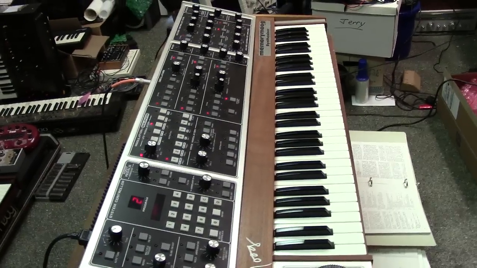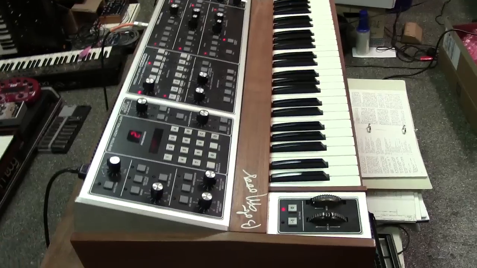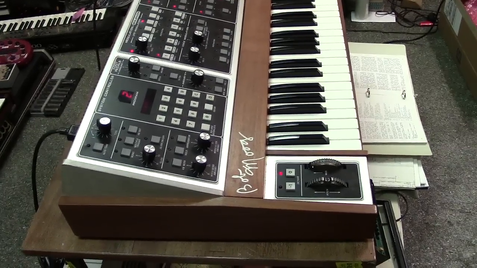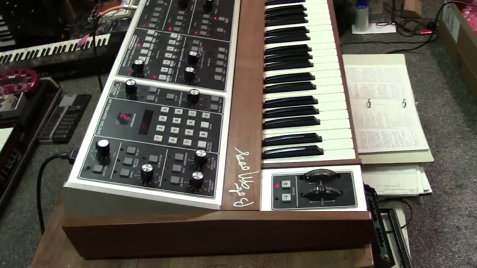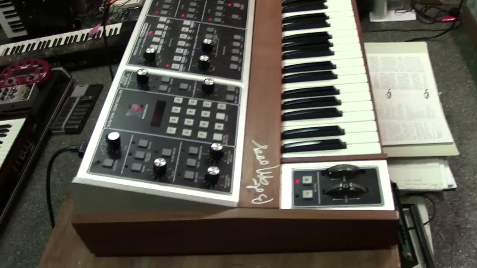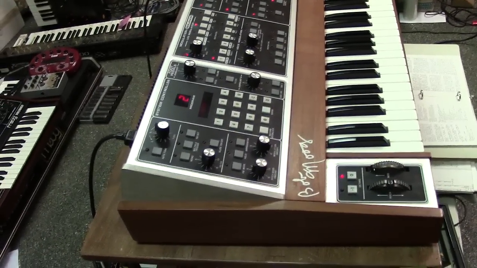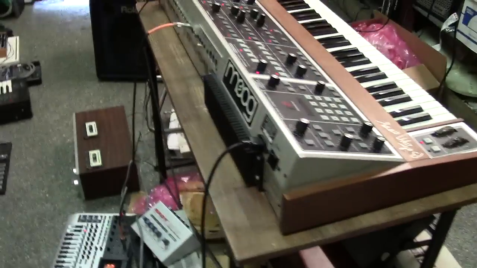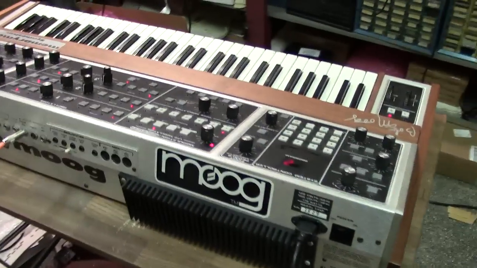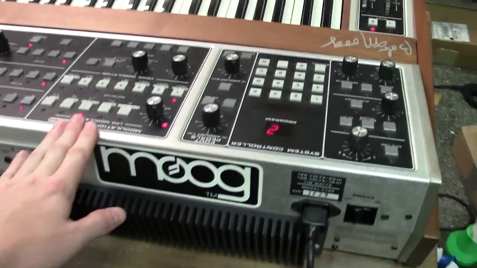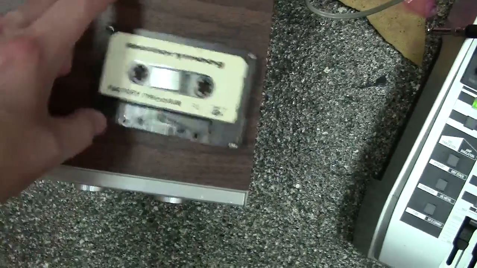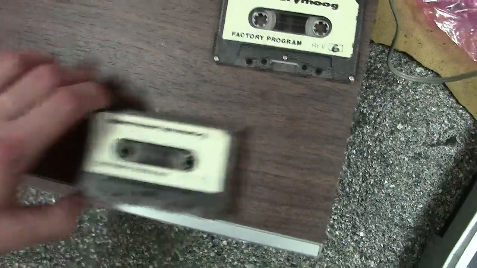Hey guys, today I'm going to be showing you another video on Doug Wyatt's Memorymoog. I've been loading it with data, and I discovered a tape in my stash of parts, which is really cool. For anybody that doesn't know, you used to program these things with preset memory using cassette tapes, which as you can see here I've got factory Memorymoog cassette tapes. That's Rev 6 and this is Rev 8.